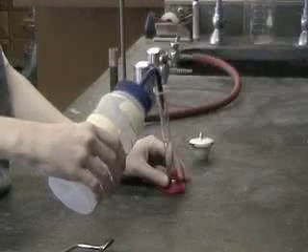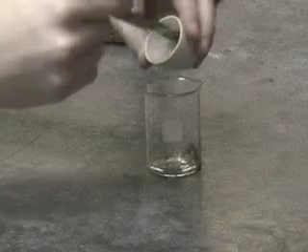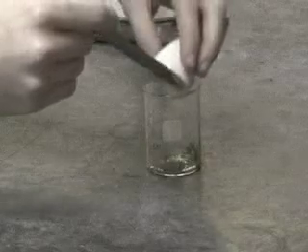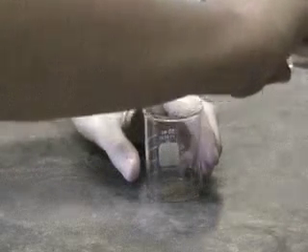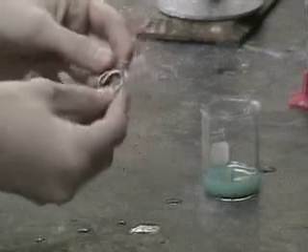Next, we'll rehydrate the sample so we can separate the copper from the chloride. We put the sample in a beaker and add water, being sure to get all of the sample into our beaker. You can see the color goes back to the blue-green when water is added again.